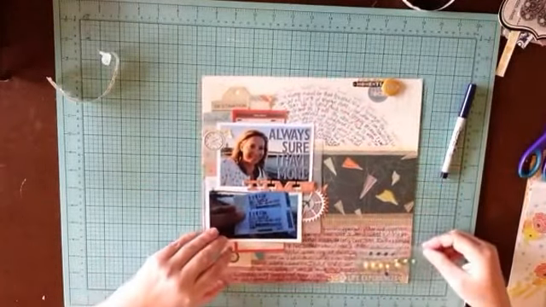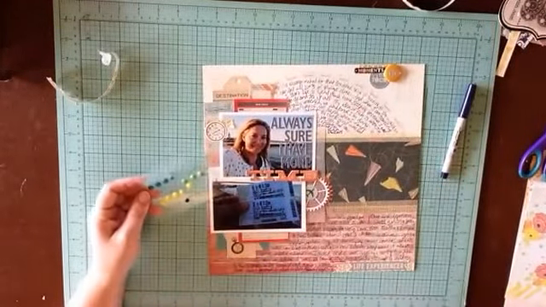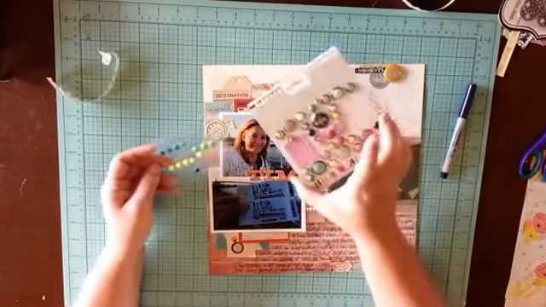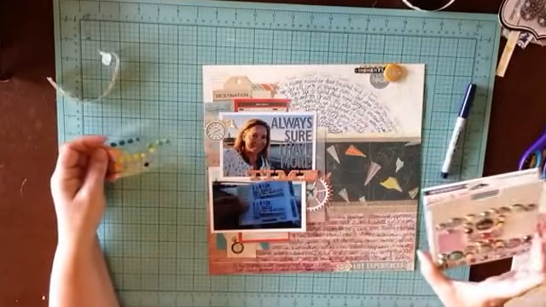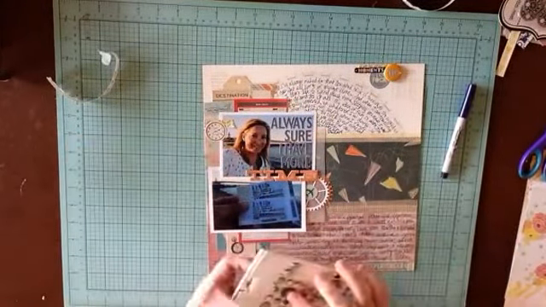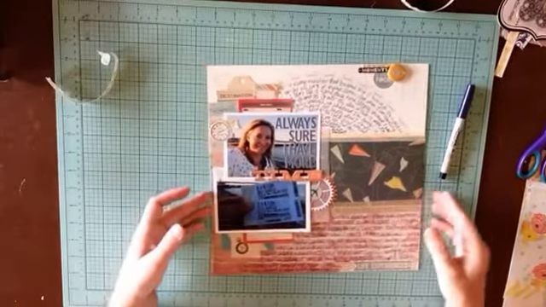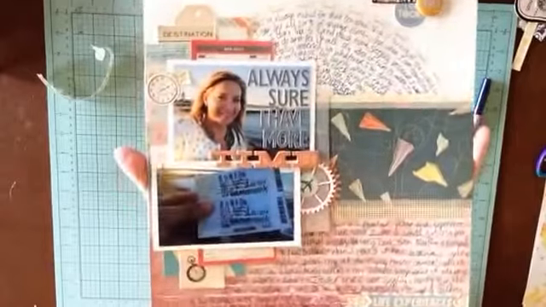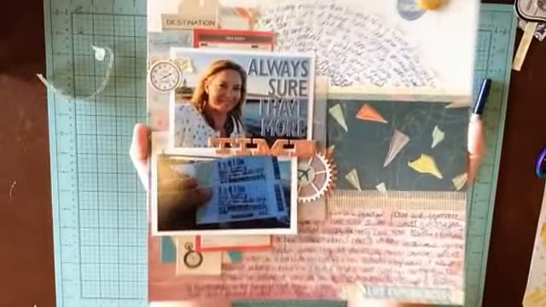I should have pulled more doodads for this kit, which I didn't. I pulled these and I kind of feel like it's not enough, but I'm going to call it enough. It's enough. This is enough. So this is the page. Ta-da! Yeah. Okay. That's all.